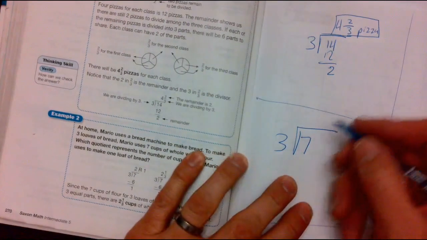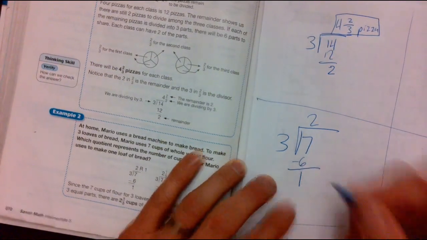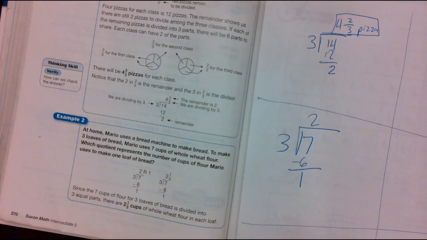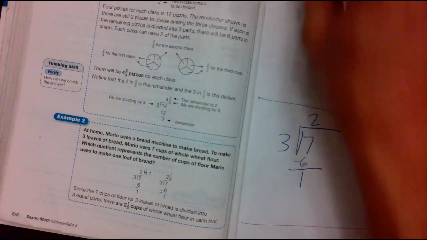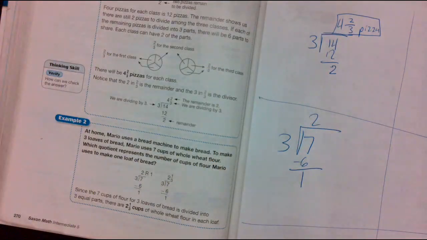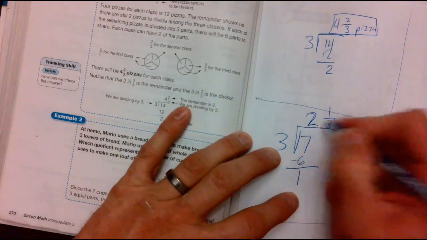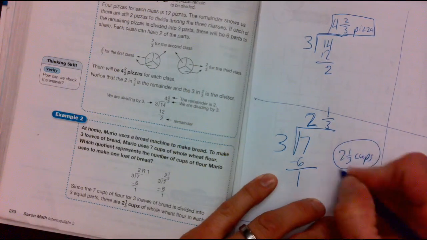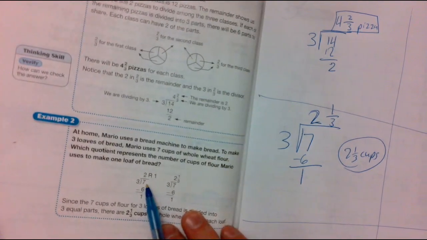3 goes into 7, 2 times. 2 times 3 is 6. And you have 1 cup left over. 1 cup on the counter. Now your loaves of bread aren't going to turn out real good if you don't follow the recipe. So we need to put that flour into each of the loaves of bread. So a little for this loaf, a little for this loaf, a little for this loaf. Well, how many loaves are there? 3, so that's your denominator. And you have 1 cup left. So it's going to be 2 1/3 cups per loaf. So you can't leave that one as a remainder.